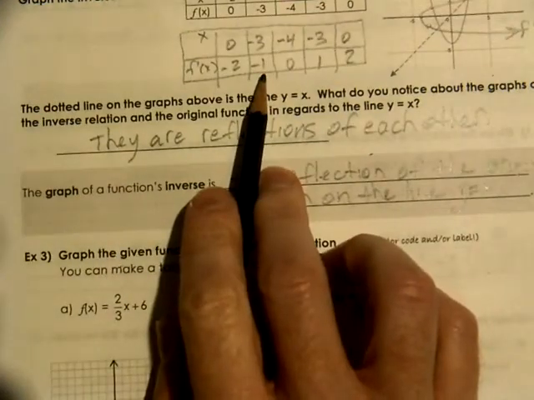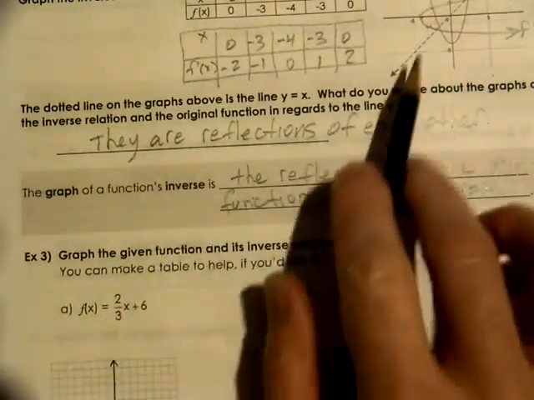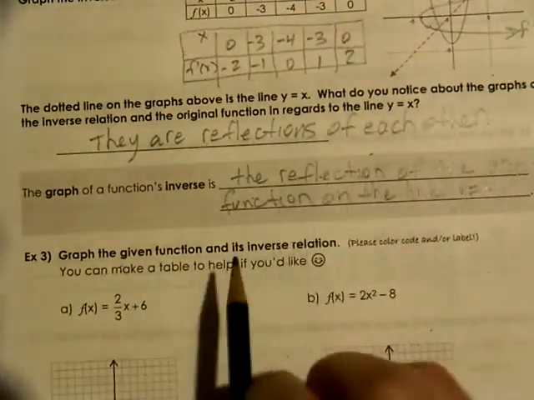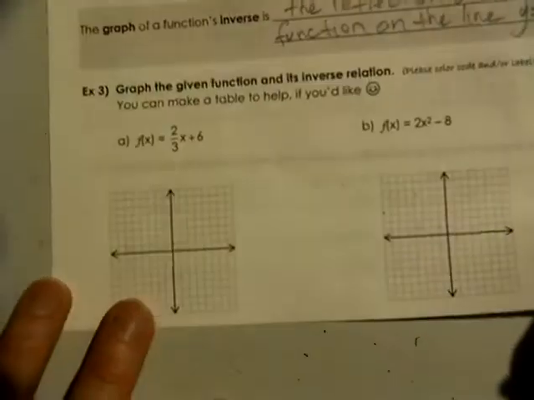Yes, you can make a table and you can plot them out. You can also consider the points and reflect them across the line y equals x. So let's give that a try.